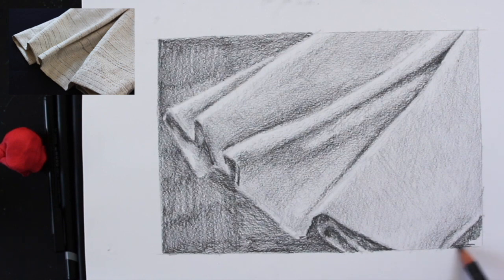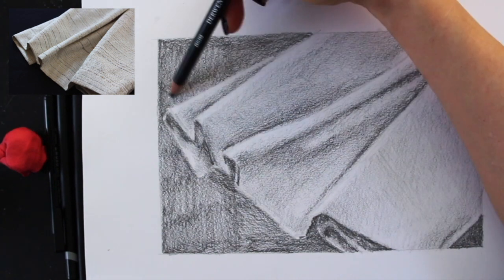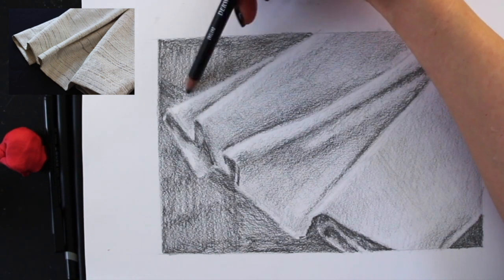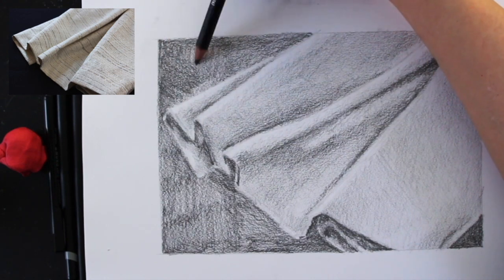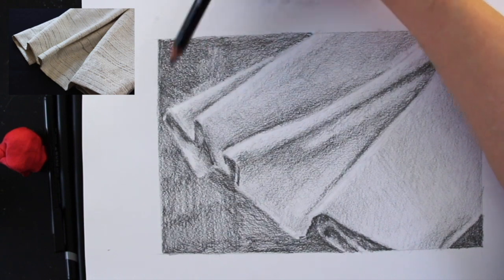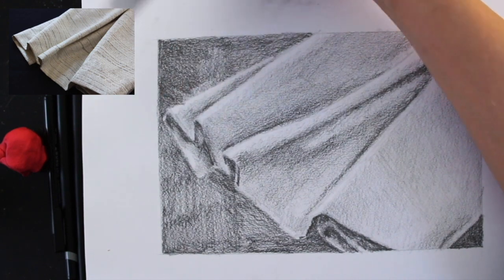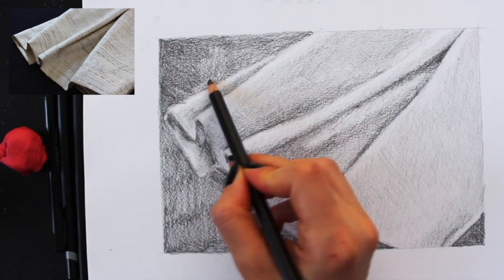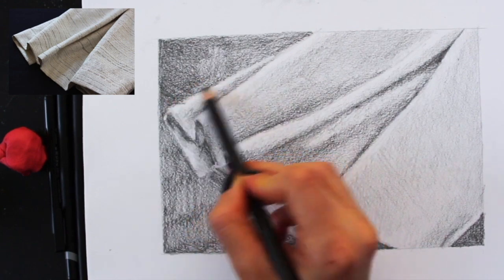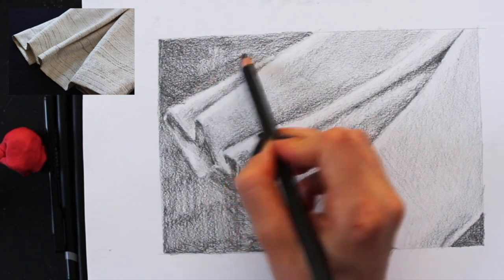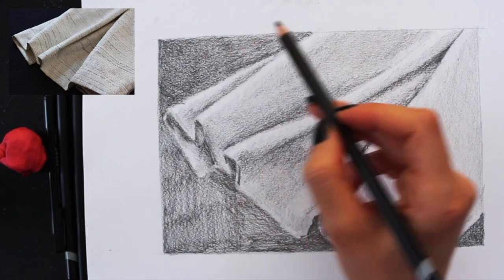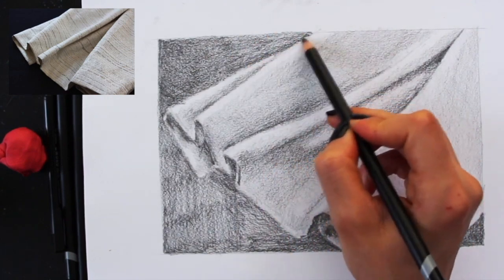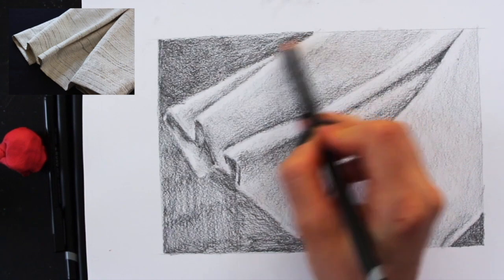I'm going to fill in this corner here. And I'm going to do another layer just to get rid of some of the sketchiness present. So starting here at the top again, making sure that I'm using a consistent pressure throughout my layering of graphite. I went into a highlight shape right there. I'll make sure to erase that out in just a bit.